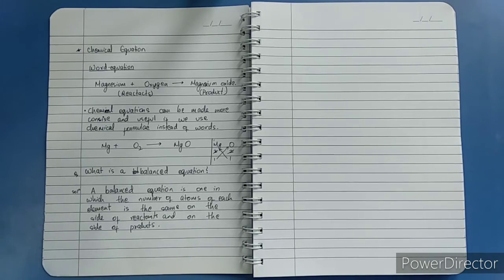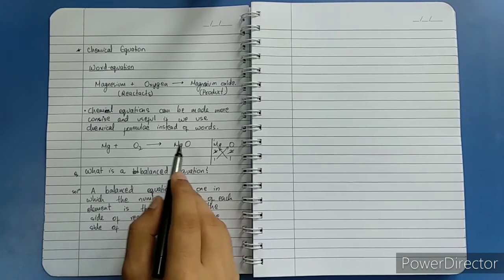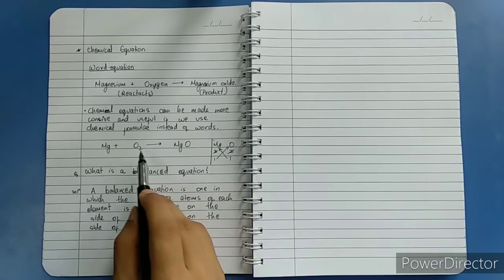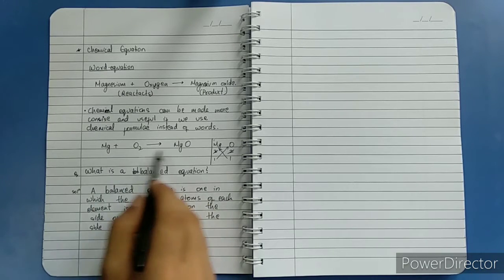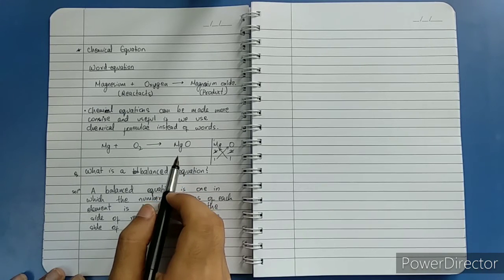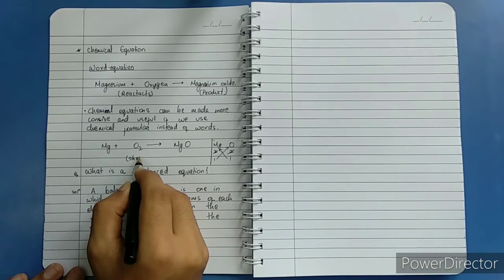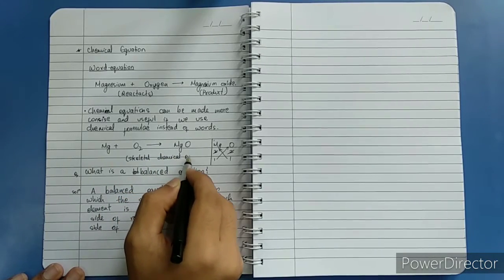So whenever the number of atoms of each element, like oxygen here on the side of reactants is 2, and on the right hand side, that is on the side of products, it's only 1, this is not equal. The number of atoms of each element should be the same on both the side of the reactant and the side of product. So this reaction is not balanced. Such a reaction, we call a skeletal chemical equation.